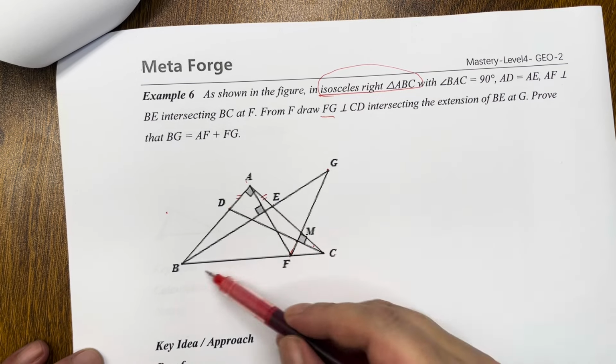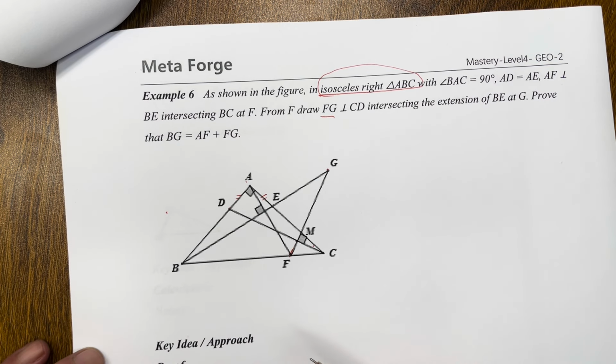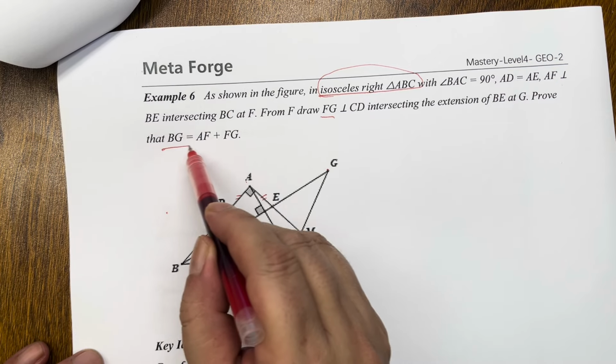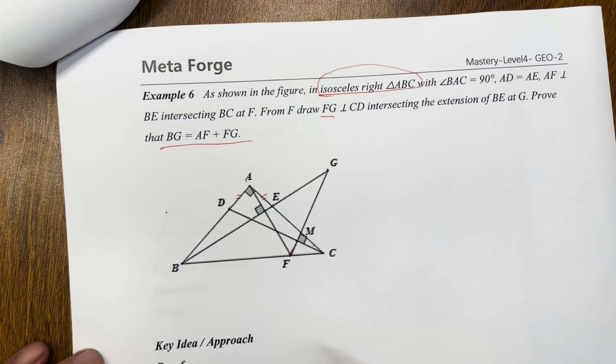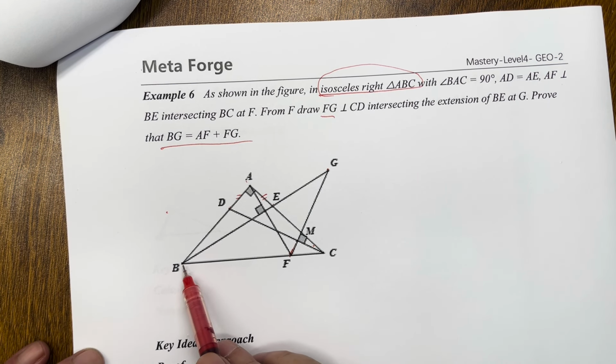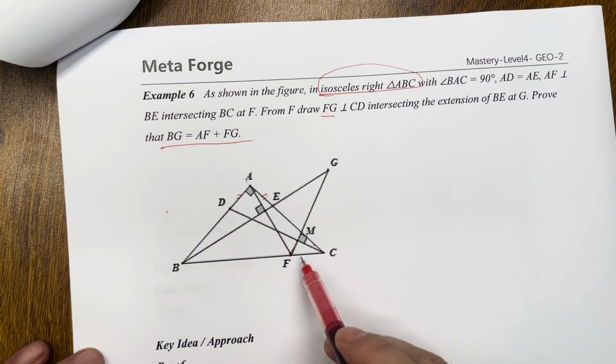This height. Three perpendicular relationships. Very strange. Okay. So BG equals AF add FG.